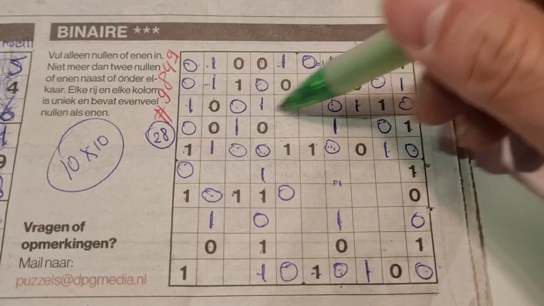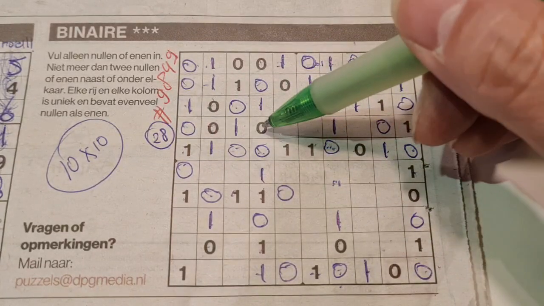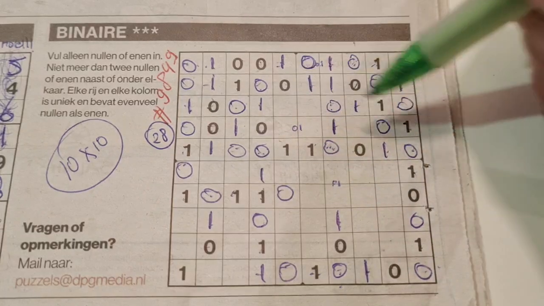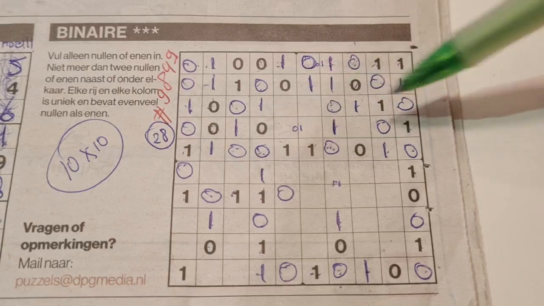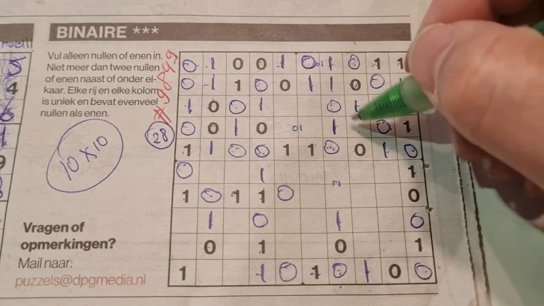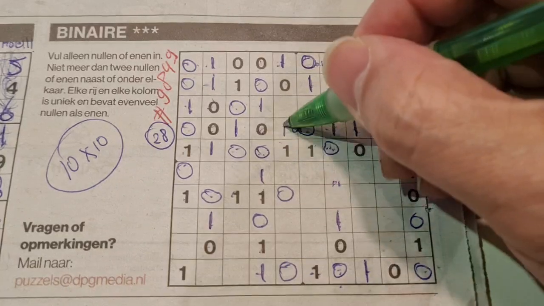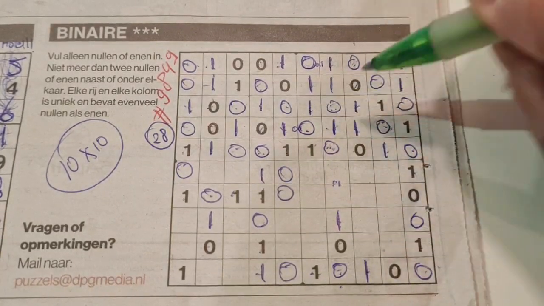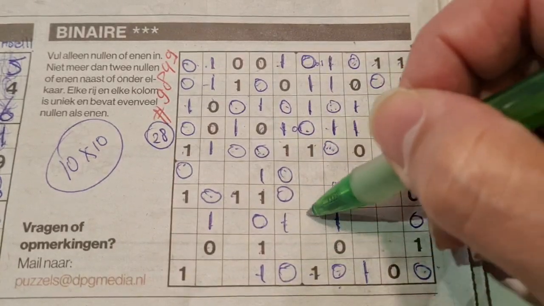Okay. 1, 2, 3, 4. 1, 2, and no. Between an O and a 1 with 2 empty boxes between, there's always an O and a 1 there, but I do not know in which order. So we have the first O, second O, third O, fourth O, fifth O. So that box will be a 1 then. Double ones, here no, there no. Between the O's comes a 1. Double ones, here no, there no. Between the O's comes a 1. Double O's, here one, there one. Between the ones comes an O.